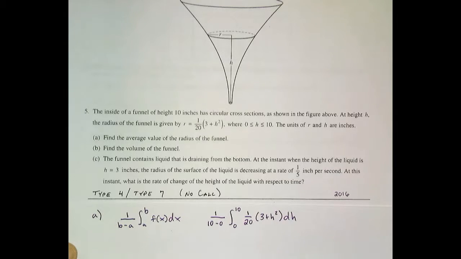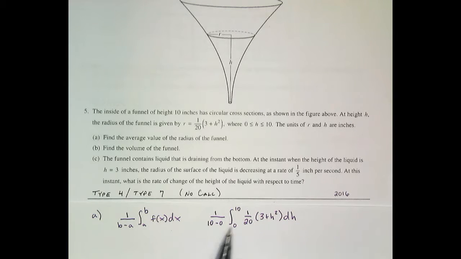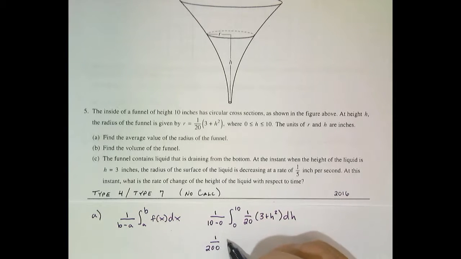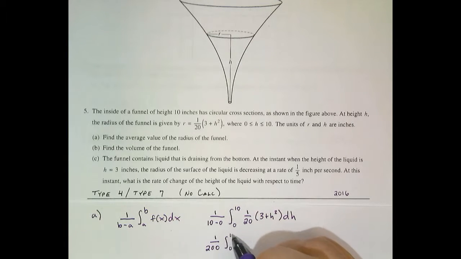That's the integral expression that we're going to use to find the average value of the radius. So the 1/10 and 1/20 will pull to the front so that we are dealing with an easier to anti-derive expression.